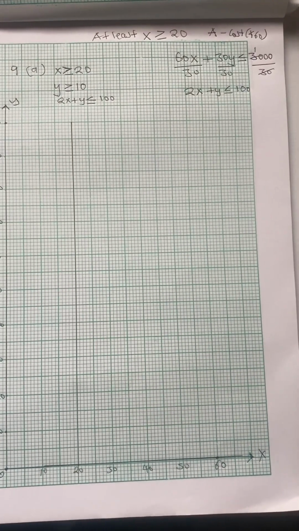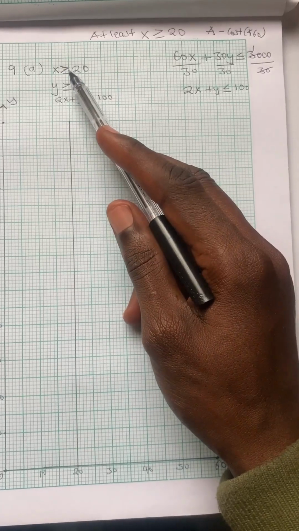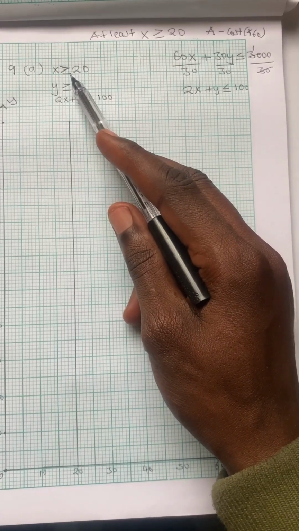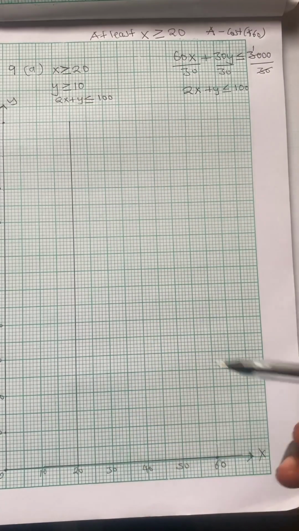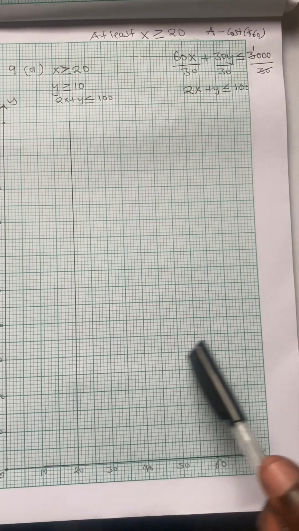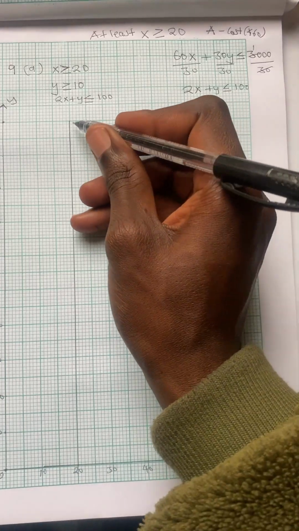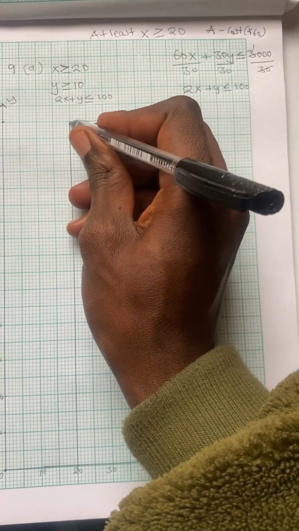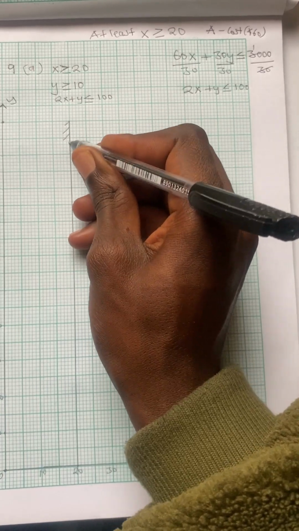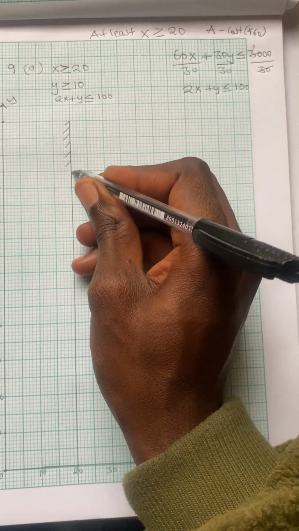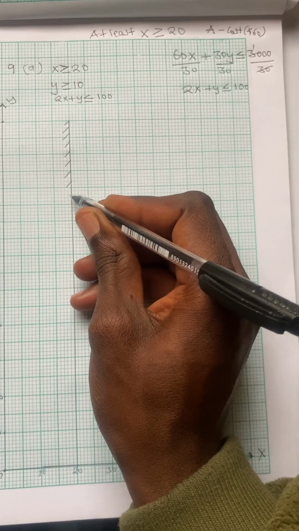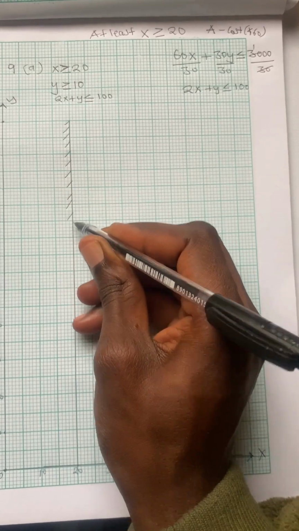So remember our condition says x should be greater than or equal to 20. So that is this side. What is unwanted is on the opposite side. So this is the side that is unwanted, and you shade it because the question says shade the unwanted region.